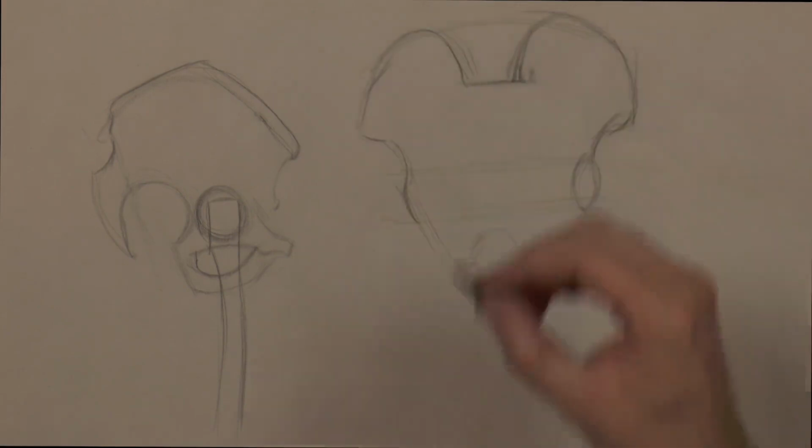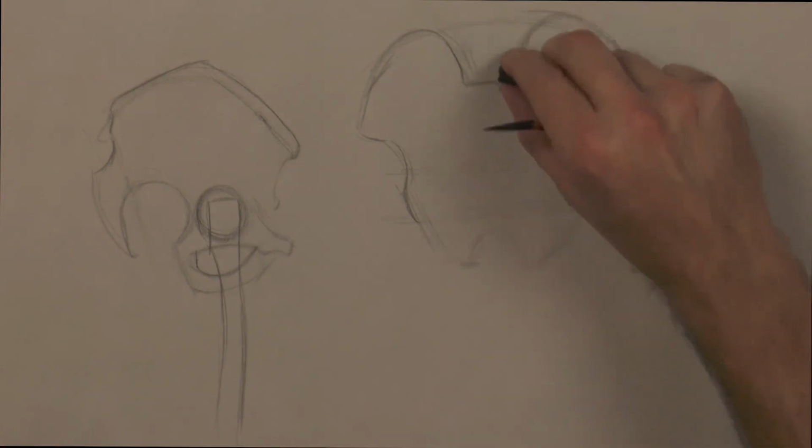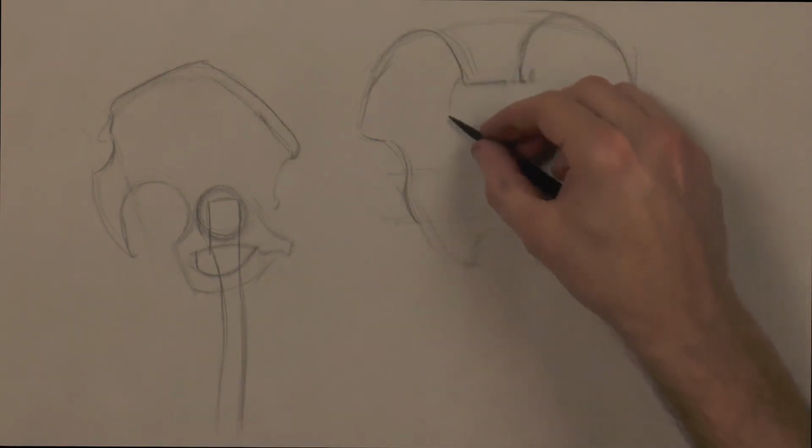Got the sacrum bridging from one to the other.